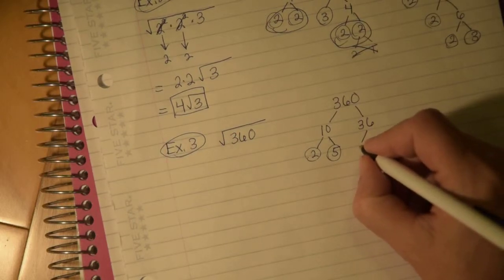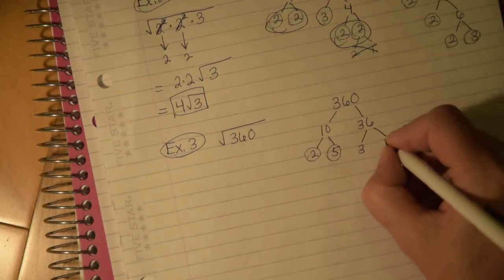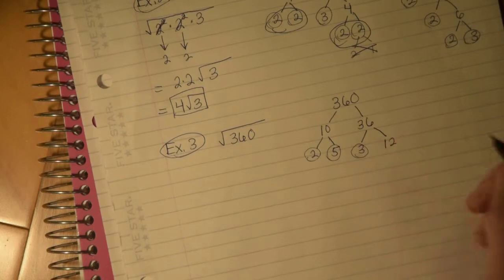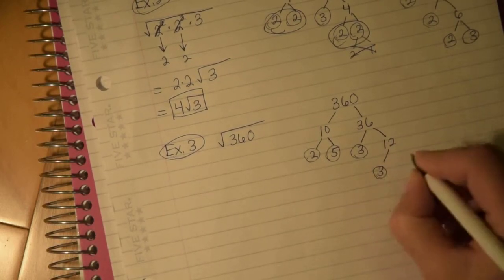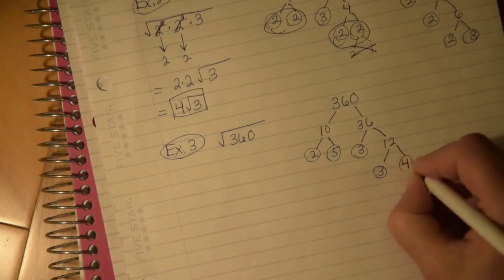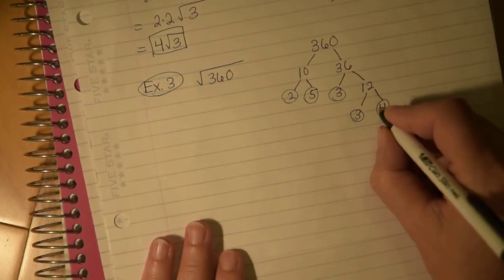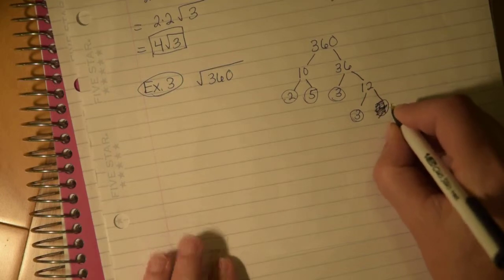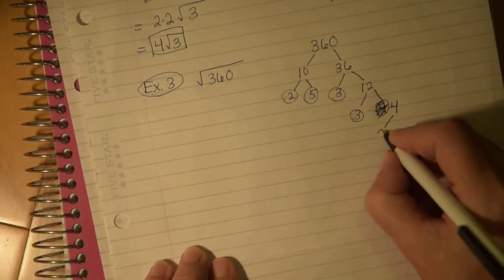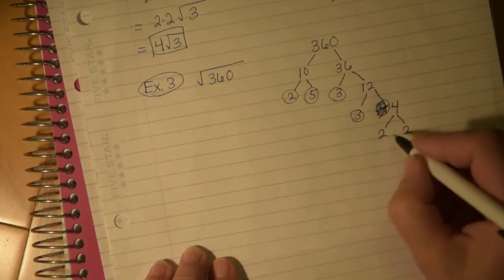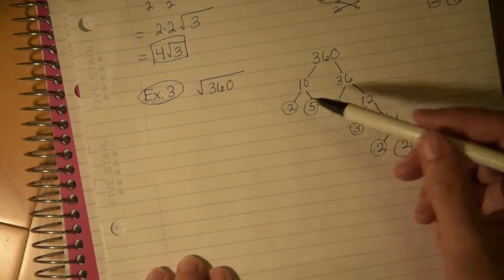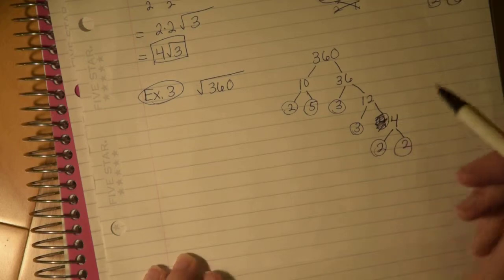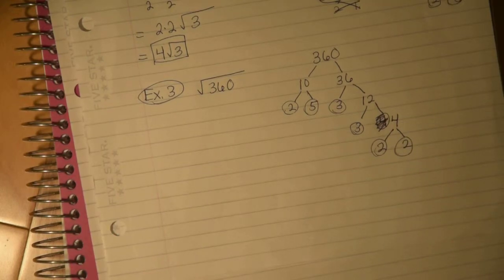36 I can divide by 3, and I get 12. Circle the 3, it's prime. 12 can be divided by 3 again. I get 4, and then, oops, sorry, I should not have circled the 4. The 4 can be divided by 2, 2 times 2. So I have three 2's, two 3's, and one 5.